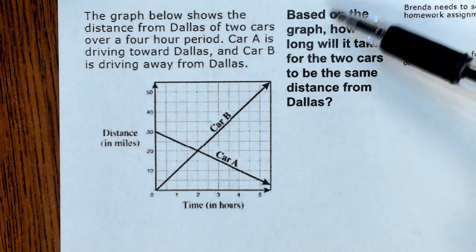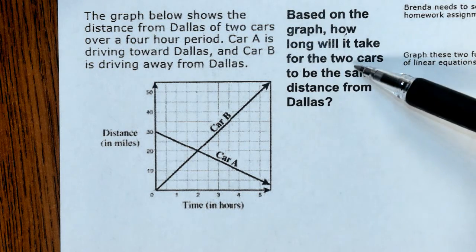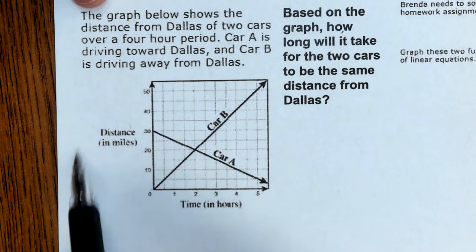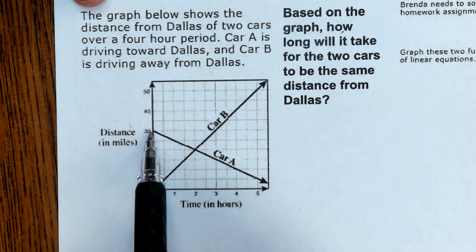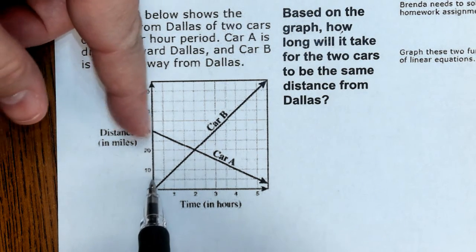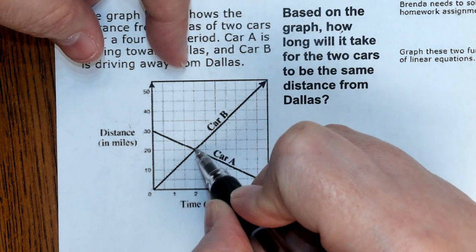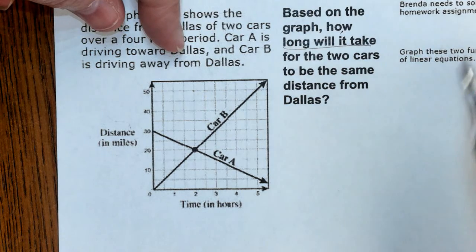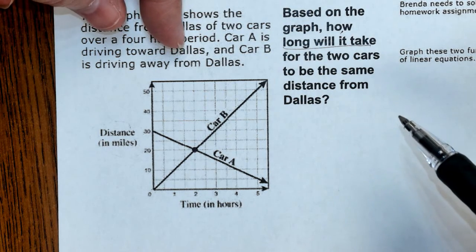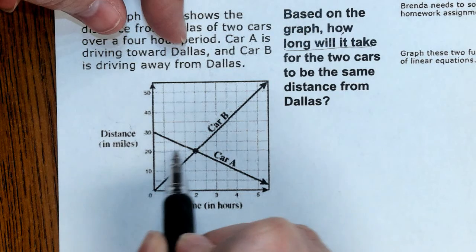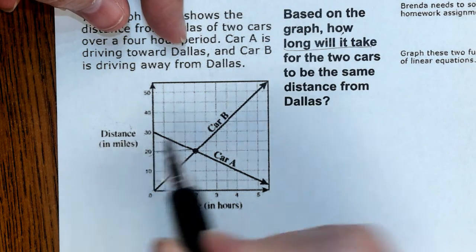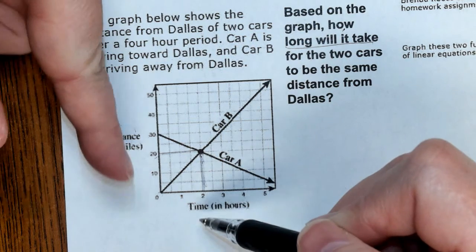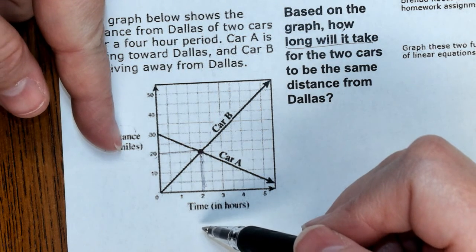It says, based on the graph, how long will it take for the two cars to be the same distance from Dallas? So same distance. That means where are they the same here? Well, here they're not the same. So if you're looking at where they're the same, it's going to be right here, where they cross. But it says how long will it take for them to be the same distance. It didn't ask what the distance was, right? What the distance is, if you look, is 20 miles. But how long it takes is this way. So pay attention, because both of those would be valid answers to different questions.